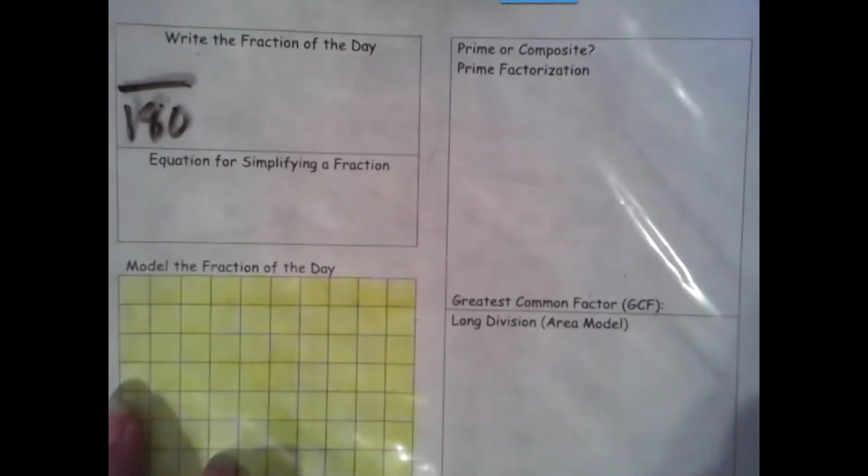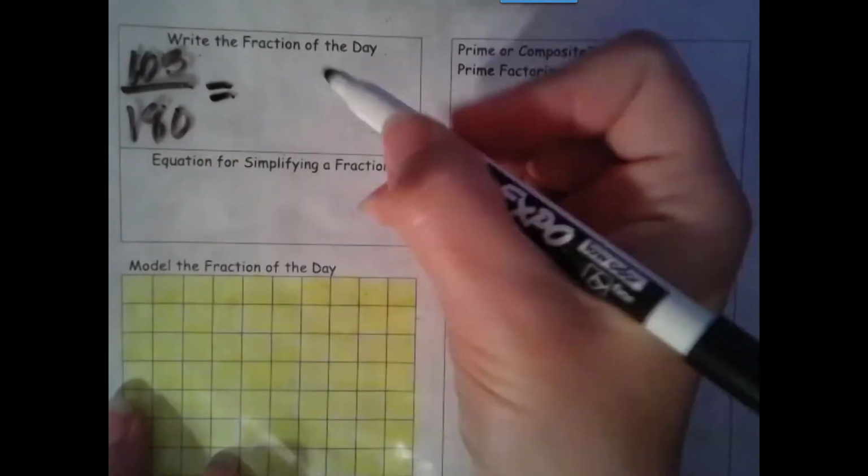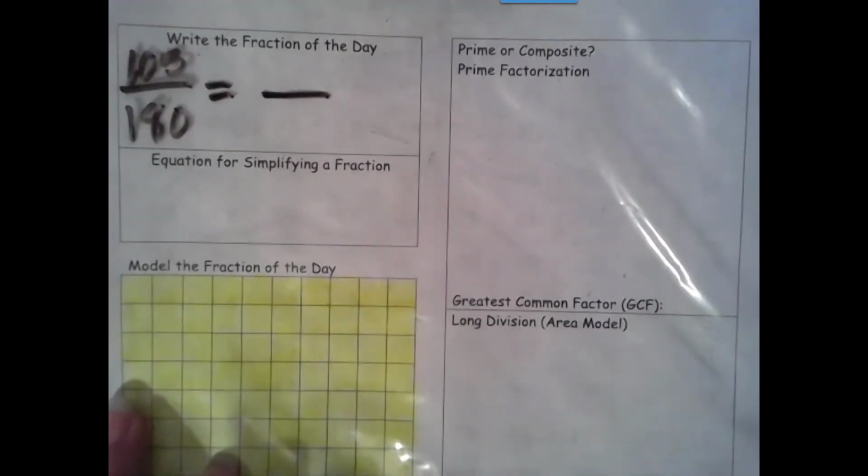Alright, so let's go ahead and get down our beginning fraction. We have a total of 180 school days, and we are on day 105. So first let's think, is that numerator prime or composite?